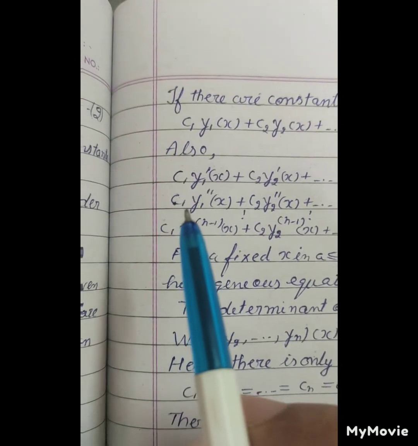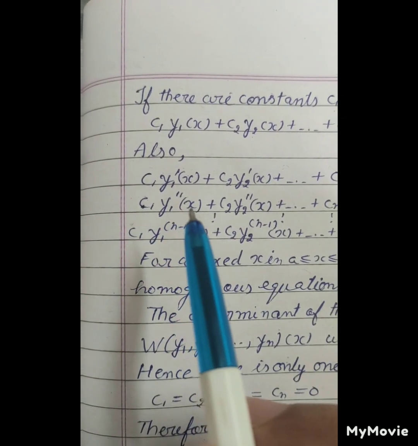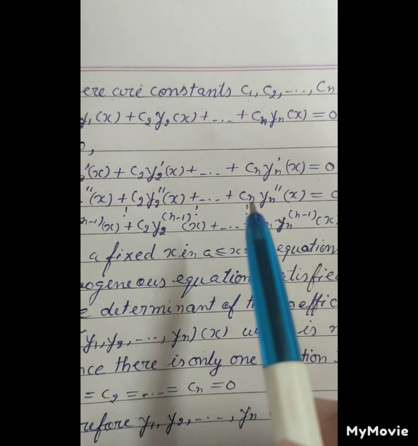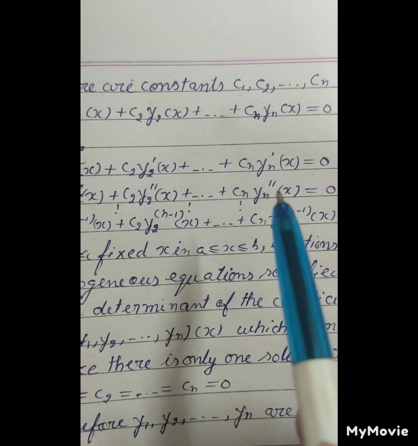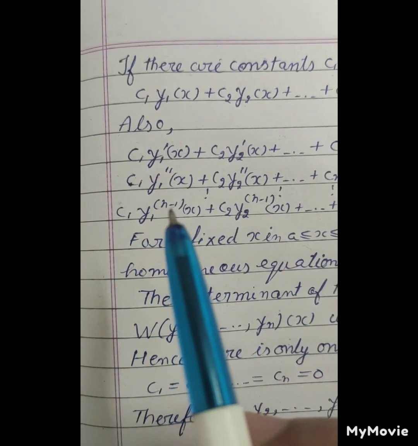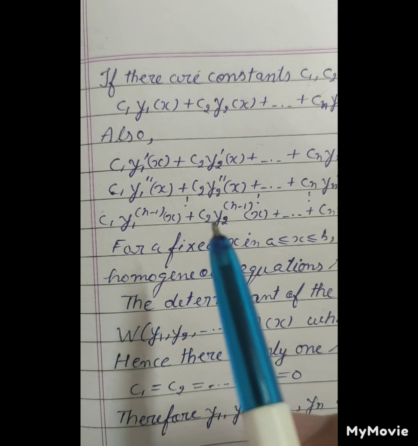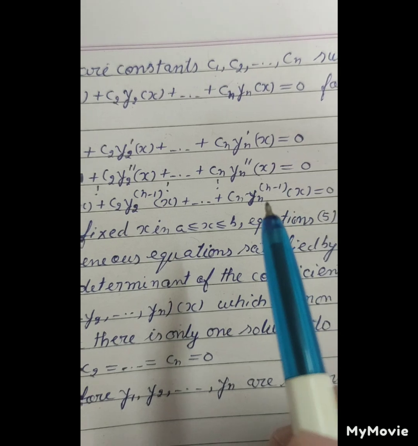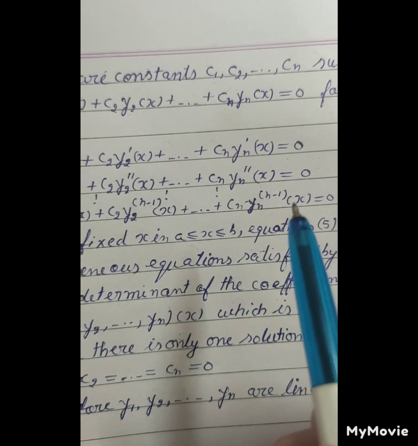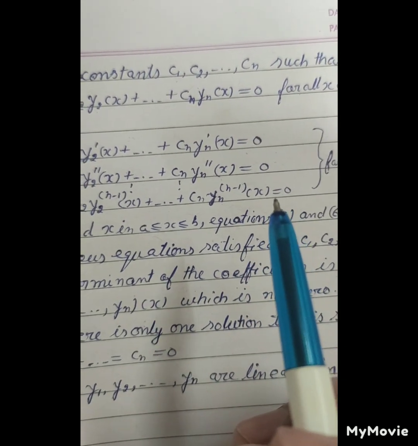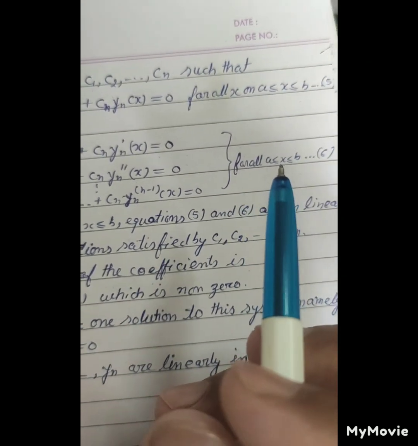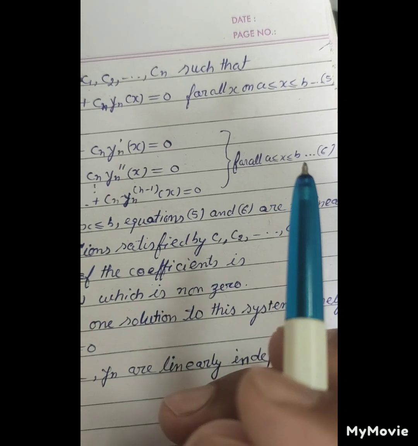equals 0 and c1 y1''(x) + c2 y2''(x) + ... + cn yn''(x) equals 0, and so on, c1 y1^(n-1)(x) + c2 y2^(n-1)(x) + ... + cn yn^(n-1)(x) equals 0 for all a ≤ x ≤ b.